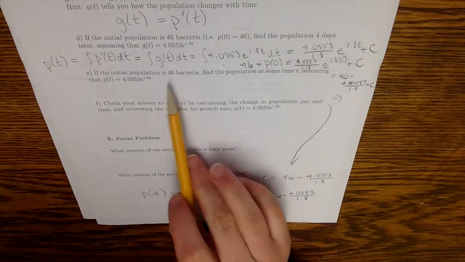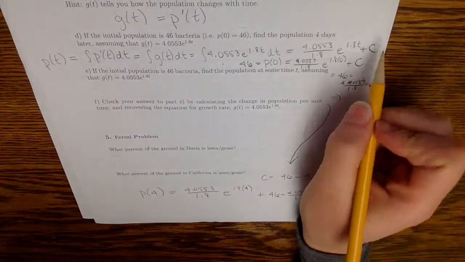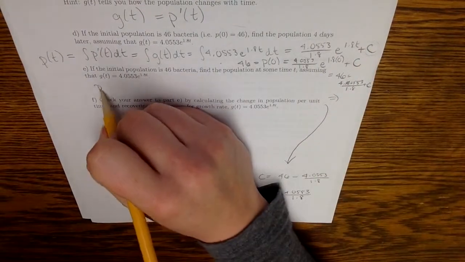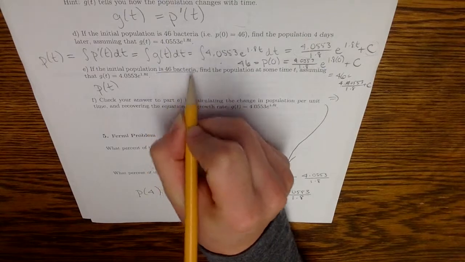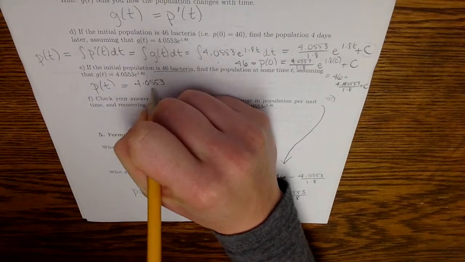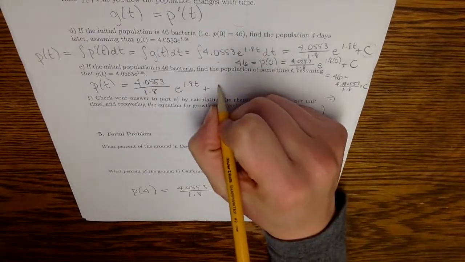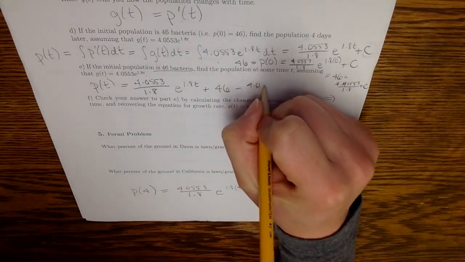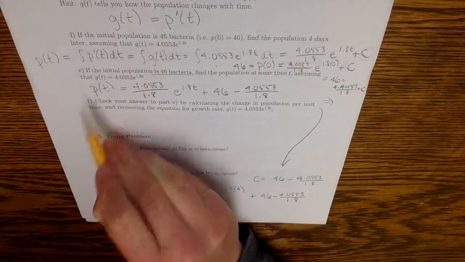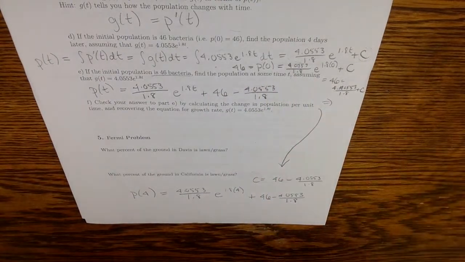Okay, if the initial population is 46 bacteria, find the population at some time t, assuming G of t. We've already done this. We know the function for P of t, and we know what c is. So we've completely determined P of t, given this initial population. P of t is 4.0553 over 1.8 e to the 1.8t plus c, which is 46 minus 4.0553 over 1.8. That's our population at any time t. Find the population at some time t just means find a description of the population as a function of t.